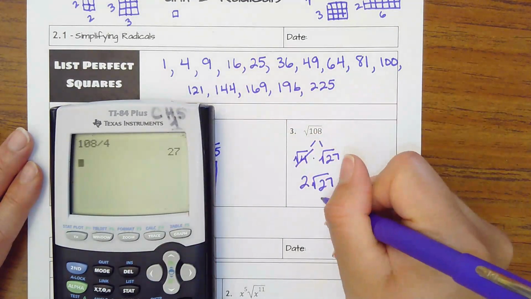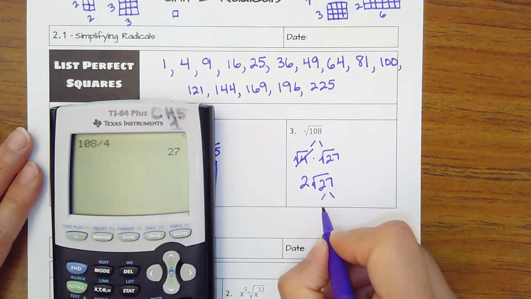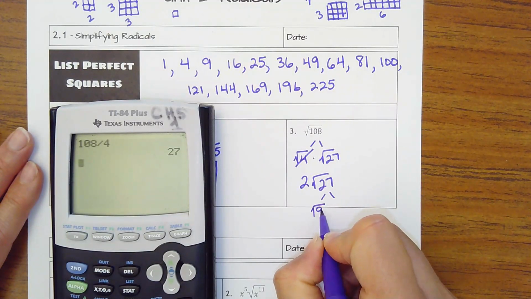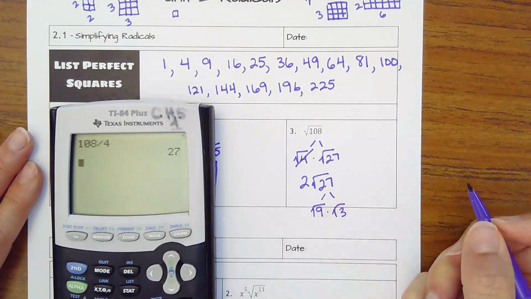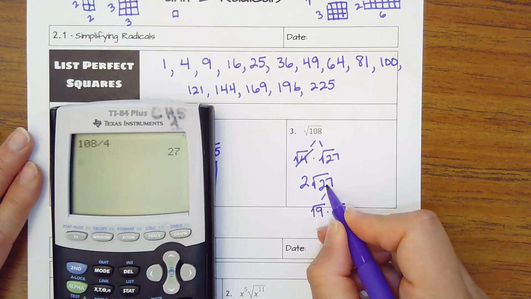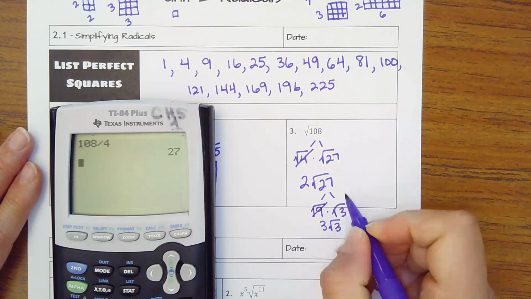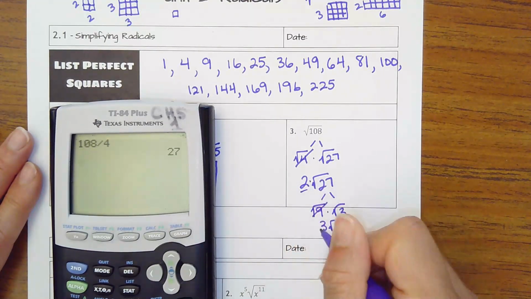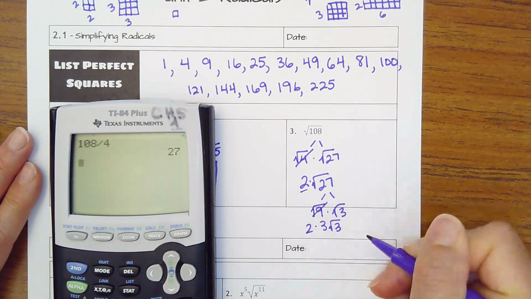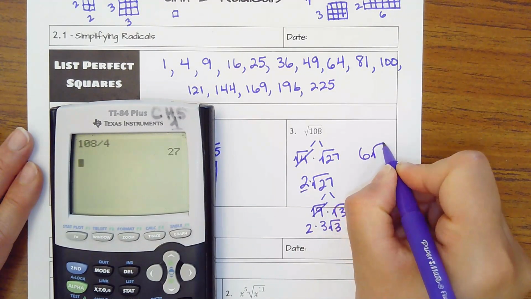Does 27 divide by any number on this list? Yes, 9. So I would actually have to go again and break up the square root of 27 into the square root of 9 times the square root of 3, because 9 times 3 makes 27. The square root of 9 is 3, so 3 square roots of 3. Well, this 2 is times the square root, so I would have to take 2 times the 3 in front, which is 6 square roots of 3.